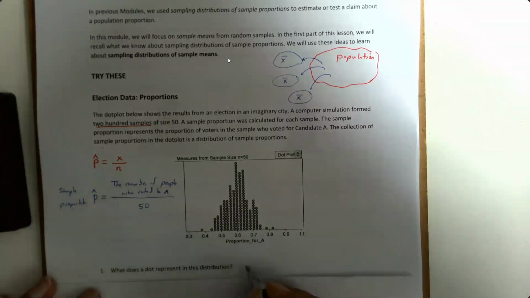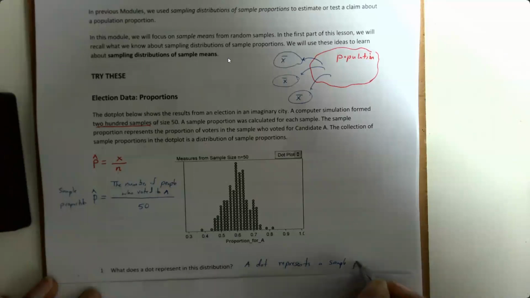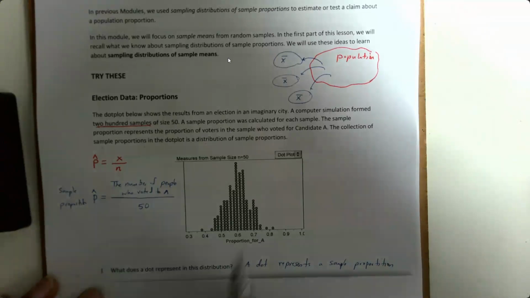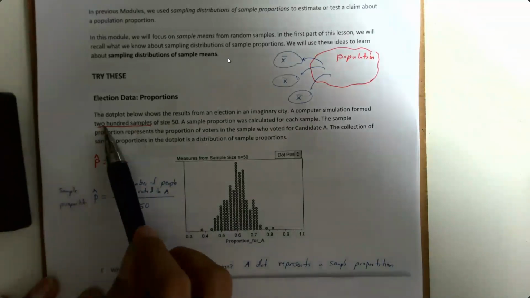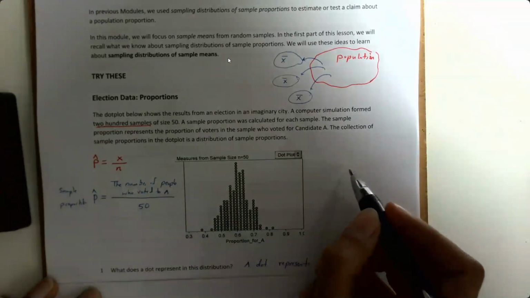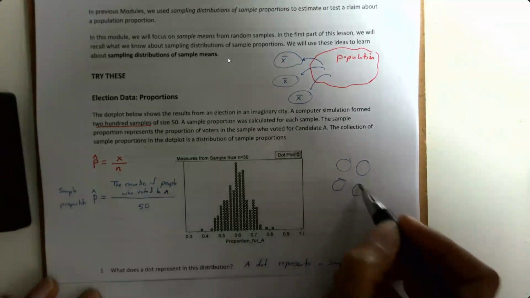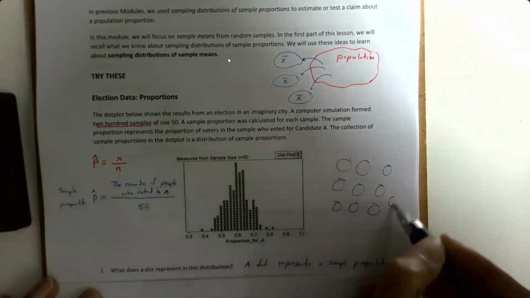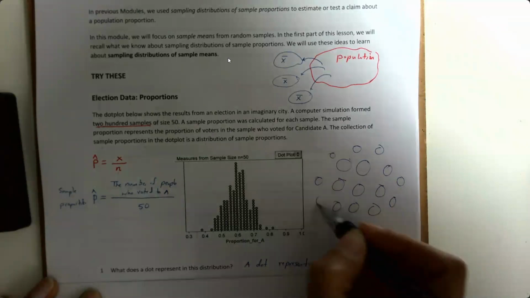So a dot represents a sample proportion. If you add all of these dots together, it adds up to 200 samples. Of course, we don't have enough space to represent all of these samples.